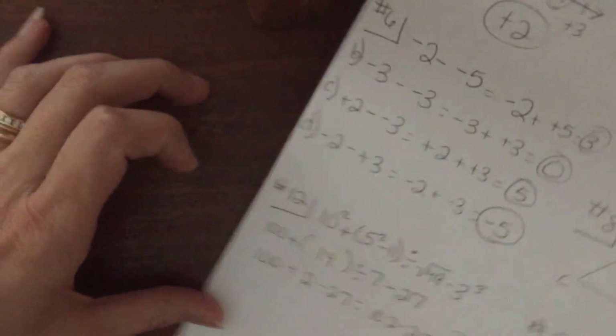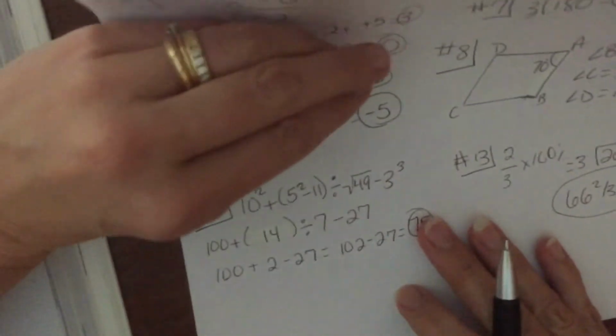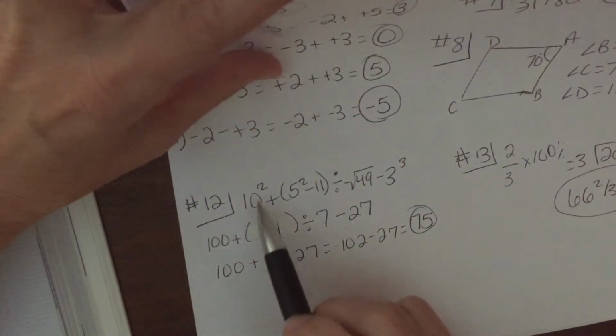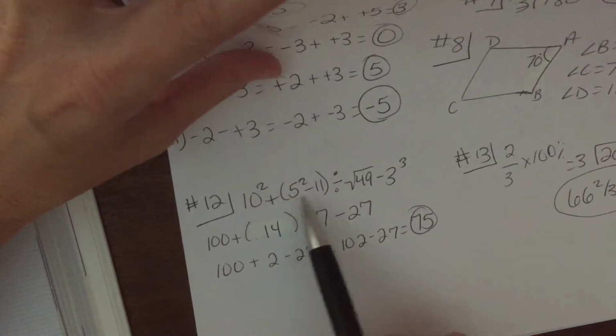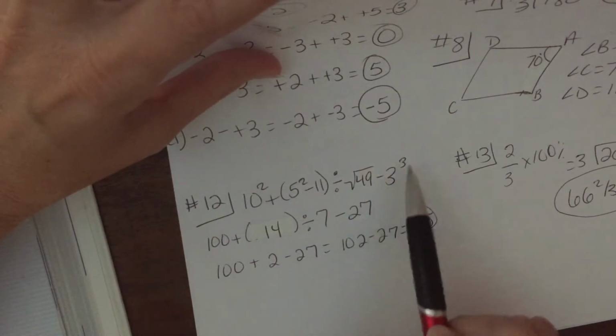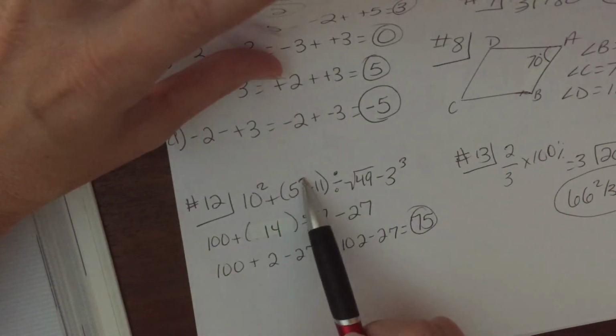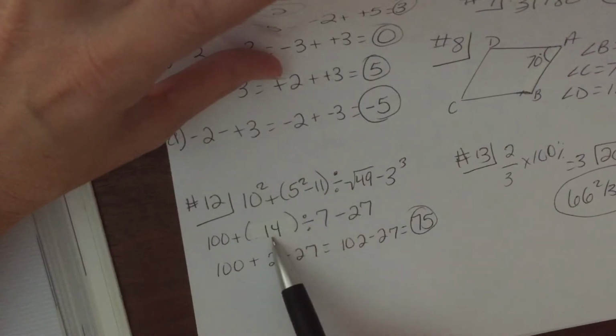Number 12. We have 10 squared plus 5 squared minus 11 divided by square root of 49 minus 3 cubed. Order of operations, I'm going to take care of this first. 5 squared is 25, minus 11 is 14.